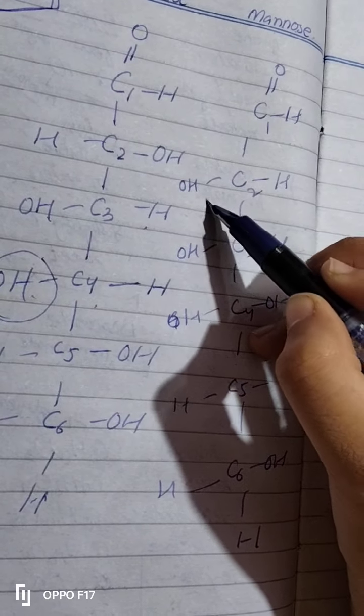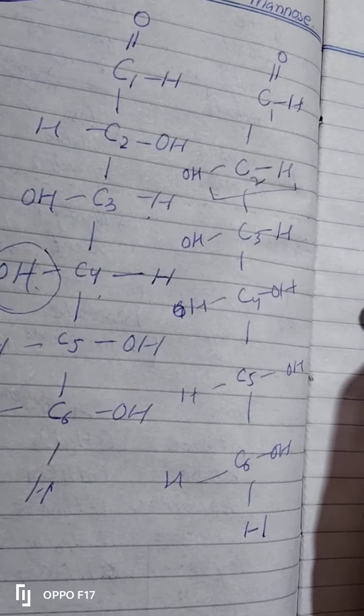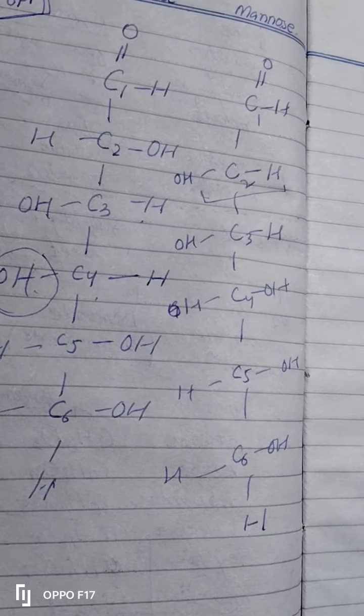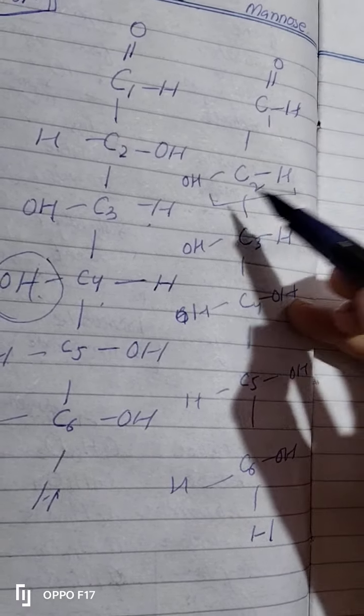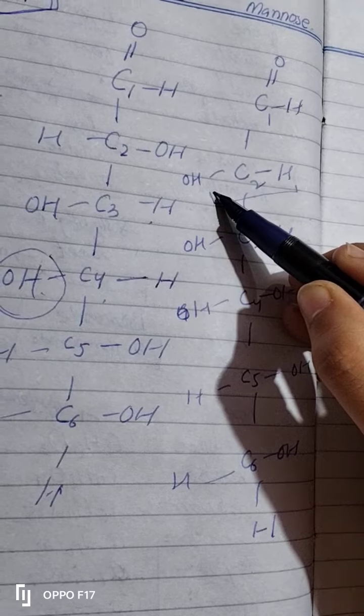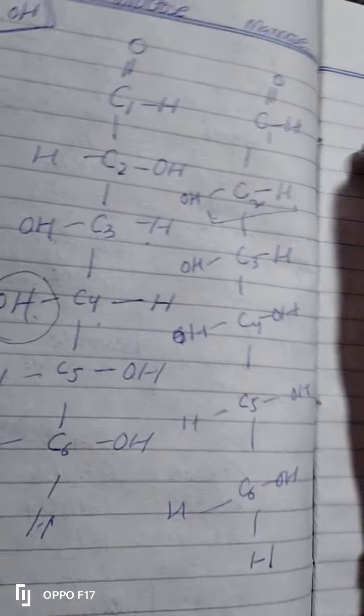There is a difference at only carbon number 2. It is the same as the rest in glucose, but the OH is on the left side. So now look at the basic difference.